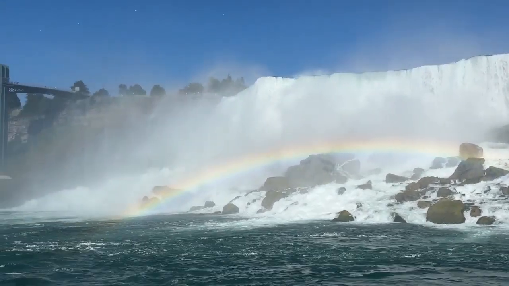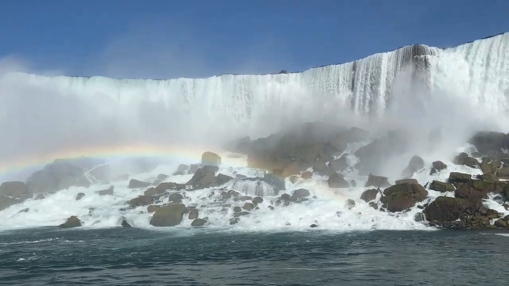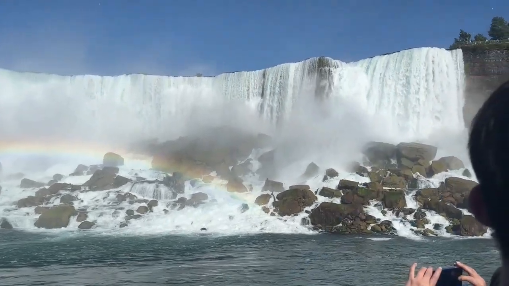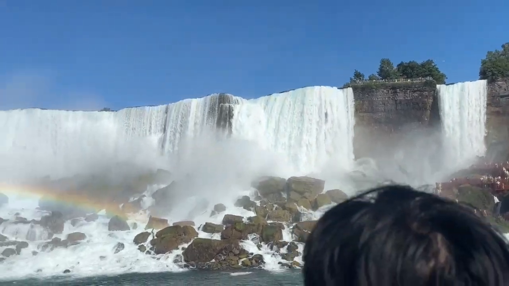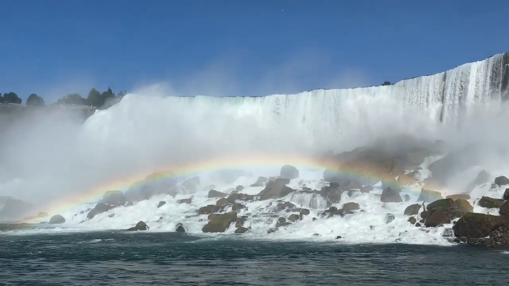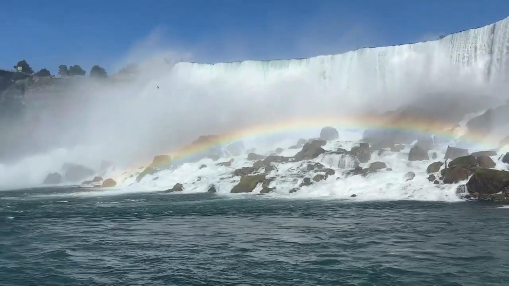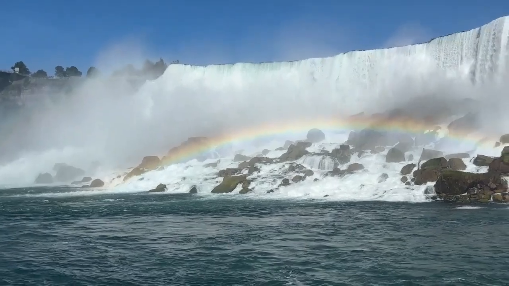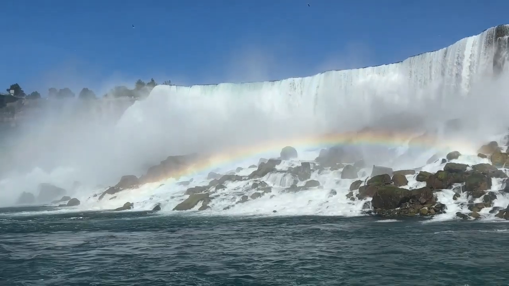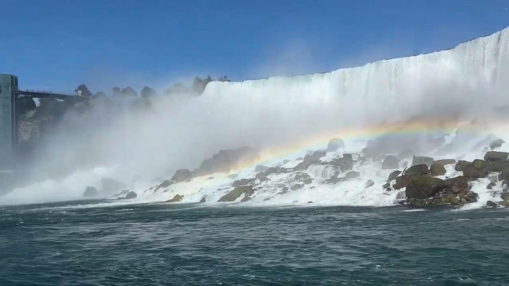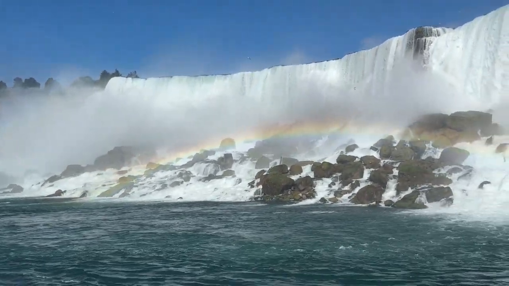So those falls there are what they call the American Falls. And then this little one that we're going to see shortly, this one here, they call that the Bridal Falls, and you can get married up there and stuff like that. And all of that is on what they call the American side of the falls. It's 145 feet tall, I think, actually.